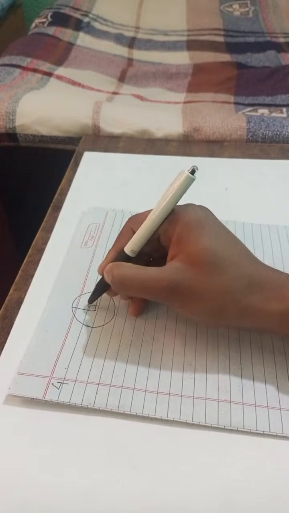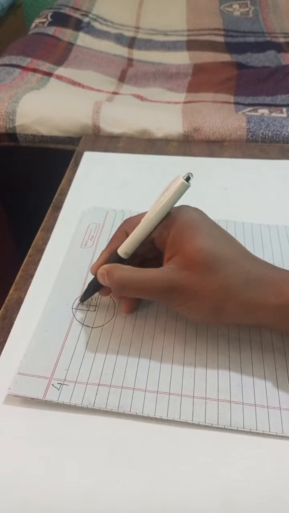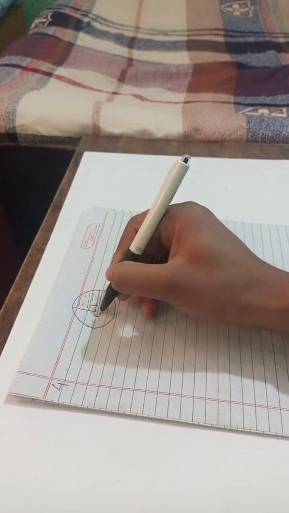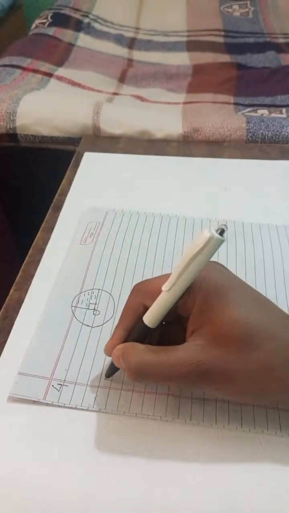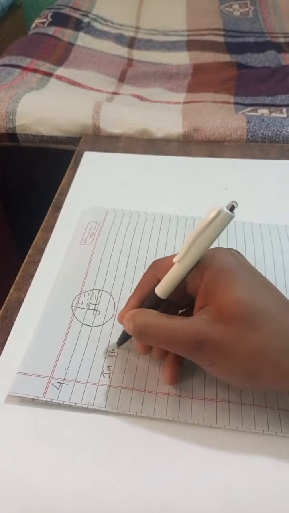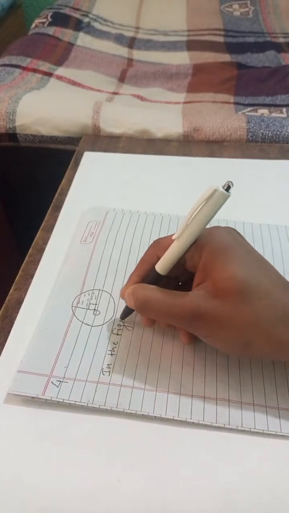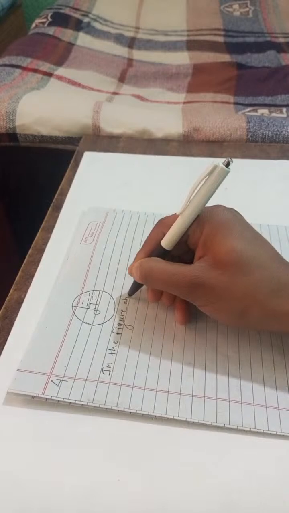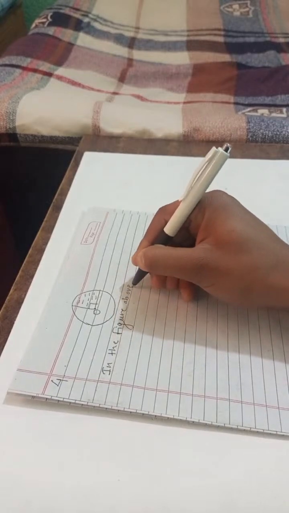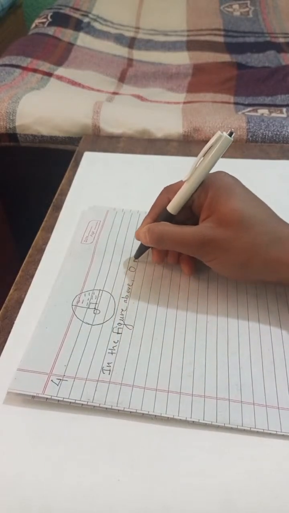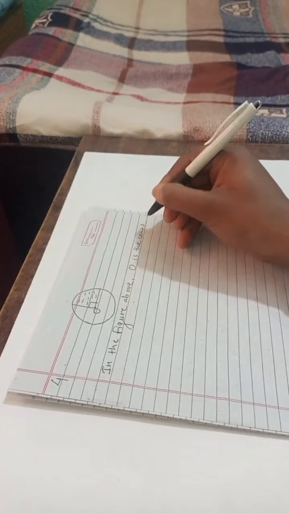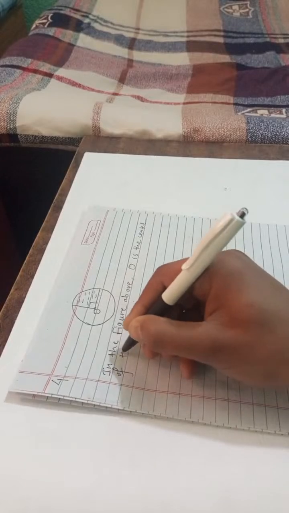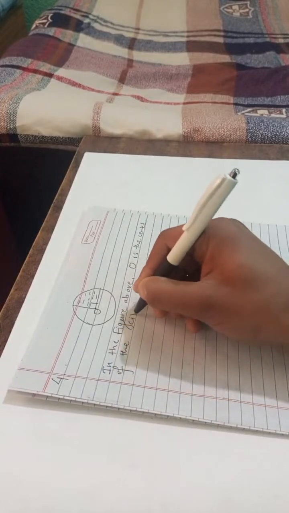From these circles, the shaded region is filled, and O is the center of these circles. In the figure above, O is the center of the circles.